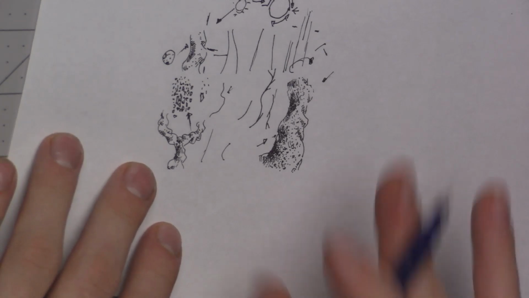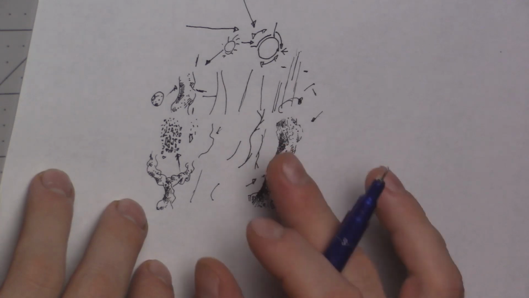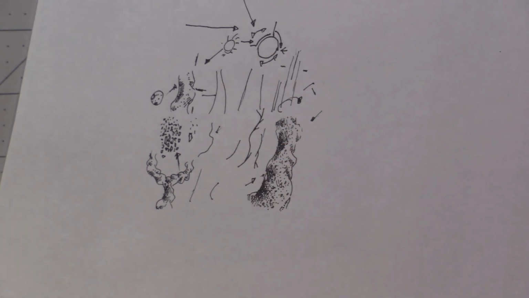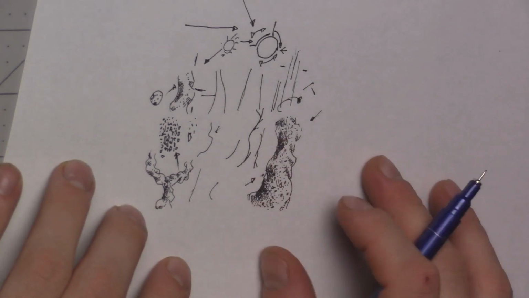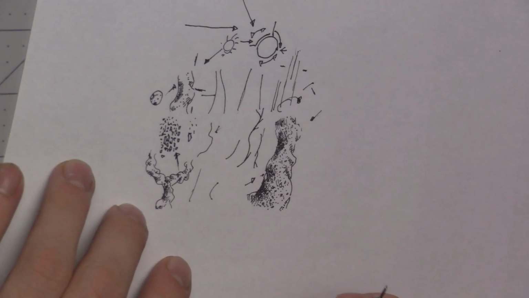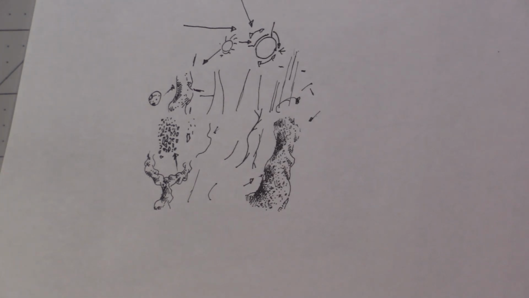Now, there are many different ways to create textures, and this is one of the ways that I do it for drawing trees. And there are some other ways, and if I think of them, I will write them down and plan it out and show you in another tutorial on how to doodle textures and anything else.